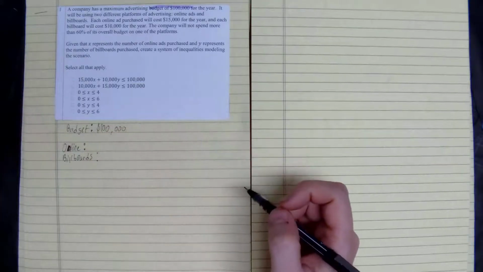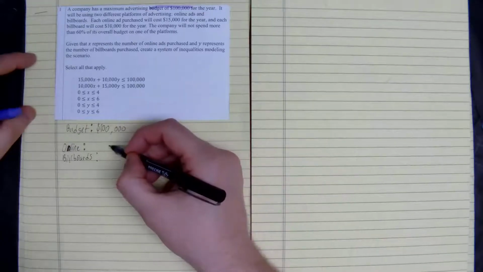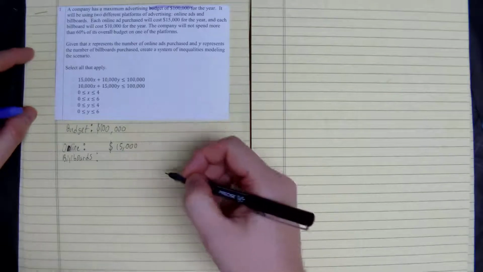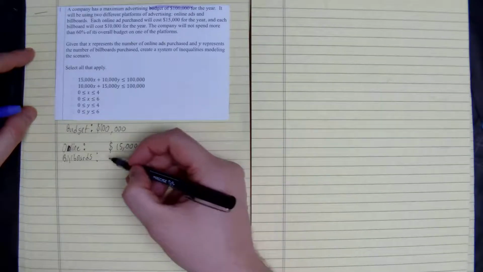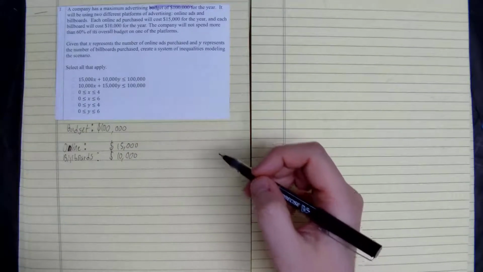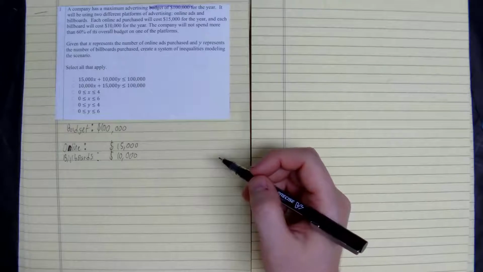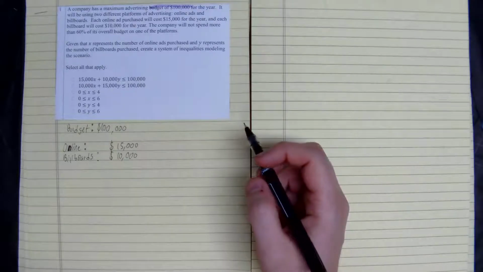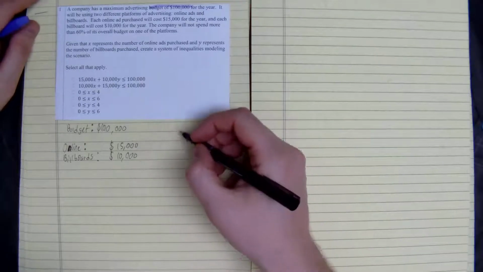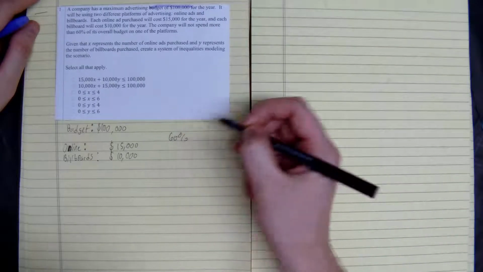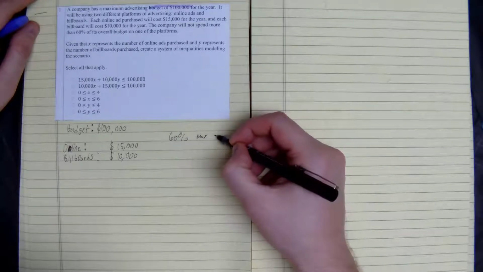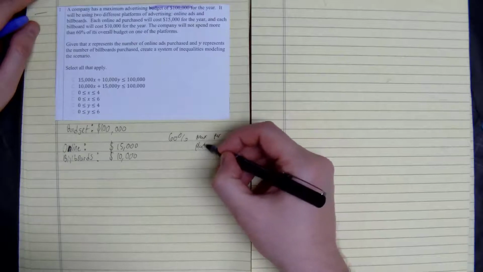Each online purchase will cost $15,000, and each billboard will cost $10,000. The company will not spend more than 60% of its overall budget on the platforms. So 60% max per platform.